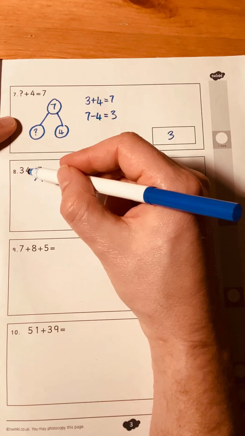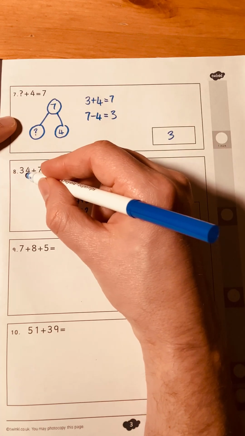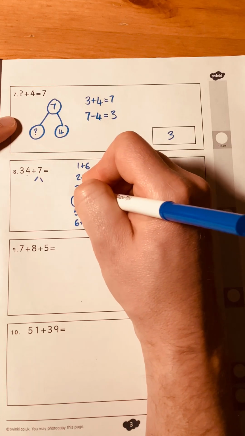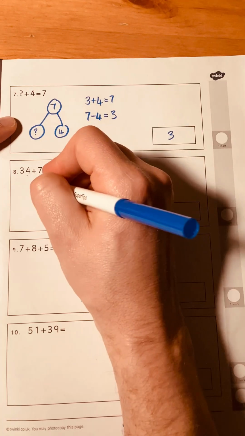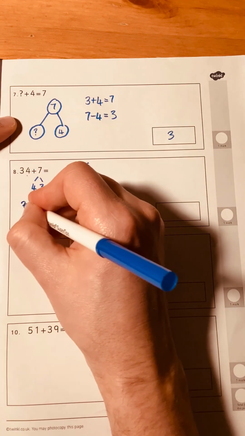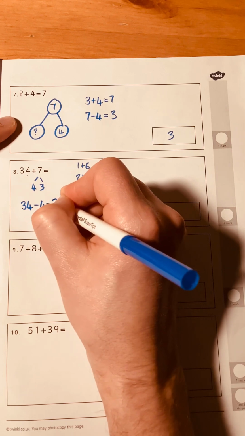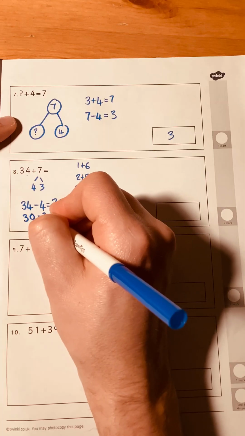I'm just showing you this so you can see how I pick the 2 numbers. Now I've got 34 and I want to get to the multiple of 10. So I know I'm going to take away the 4 ones. So the pair I'm going to pick are 4 and 3. So first I do 34 and I take away the 4 and that gets me to 30. Then I'm left with 30, take away 3.